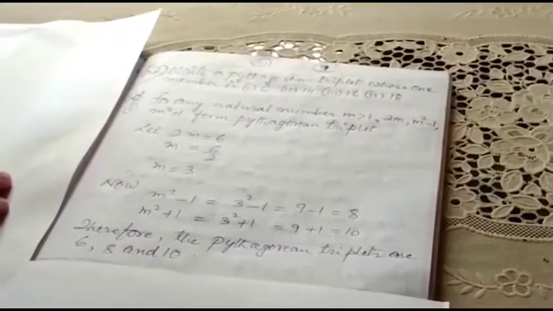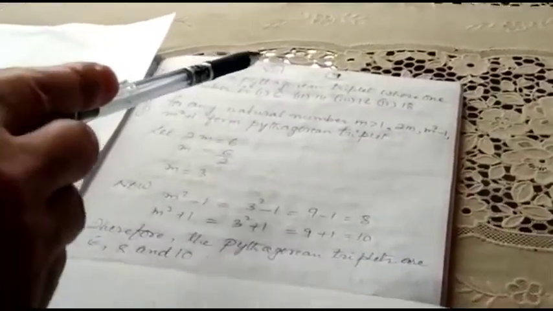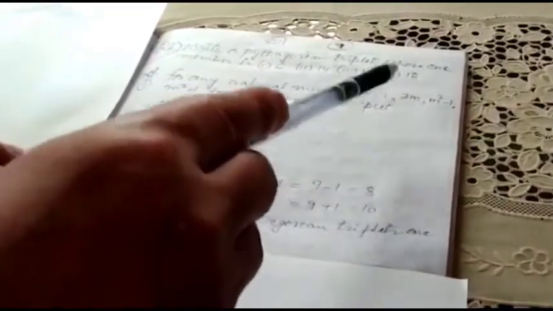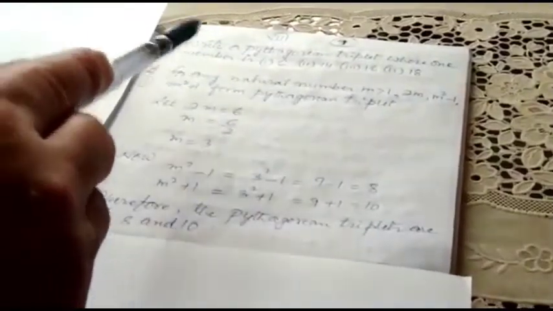Now children, I will take one question using Pythagorean triplets, where I will find the numbers. Like here, question number 2 of this exercise. Write a Pythagorean triplet whose one of the members is 6, 14, 16 or 18. I will take the first part whose one of the numbers is 6. For any natural number m greater than 1, as I said, we will use 2m first to find the value of m, and then m square minus 1 and m square plus 1.